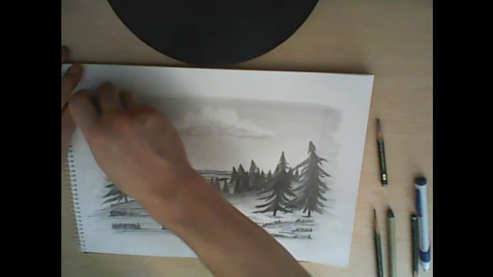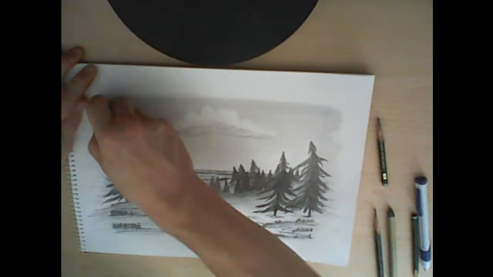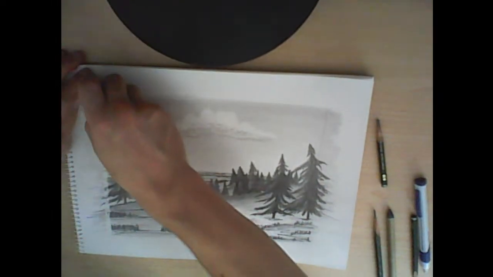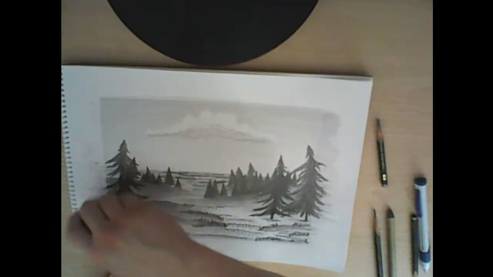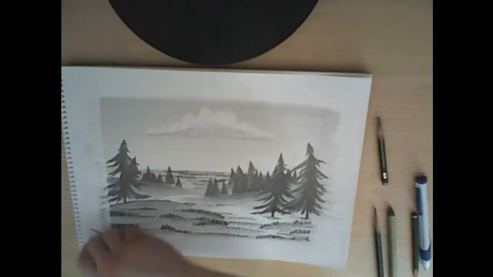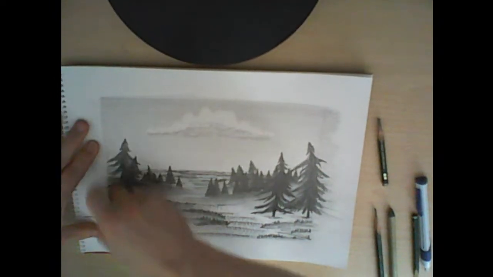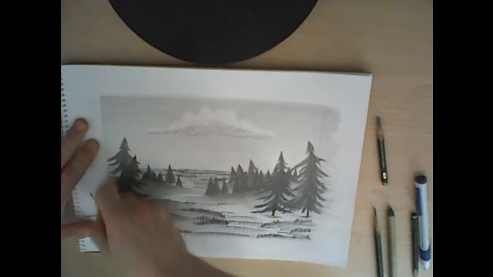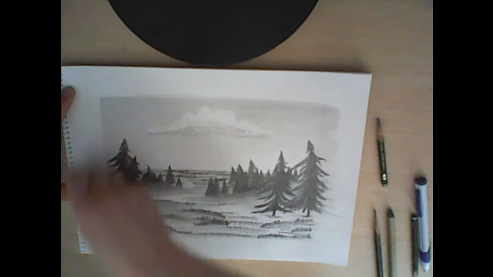Alright, and that's our little scene for today. Let me clean up the edges. Yep, this 3B pencil is really persistent.